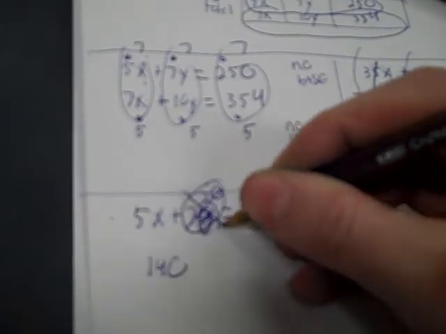Okay, once again, to find your other answer, just take this 5x plus 7y equals 250. And I have the answer for y, so parenthesize the y. Scribble that out, and I take 7 times 20. Okay, 7 times 20 is 140. Then I add 5x.